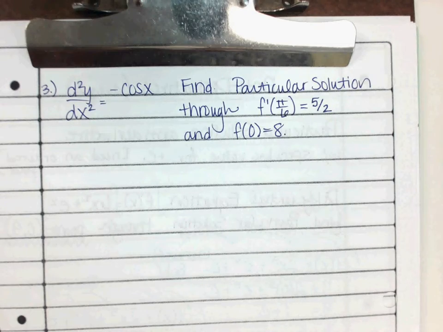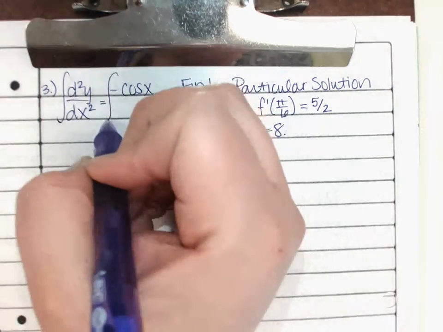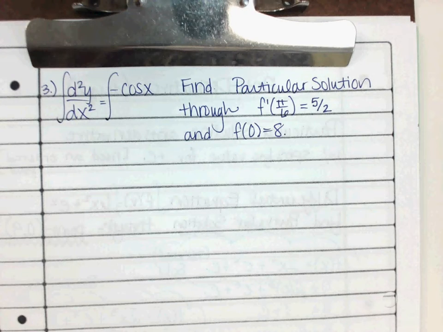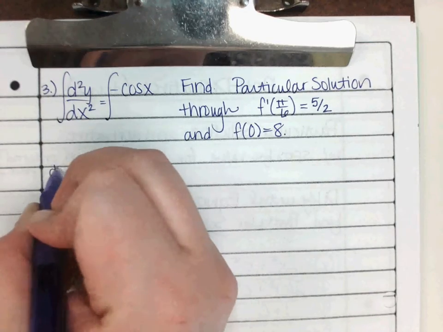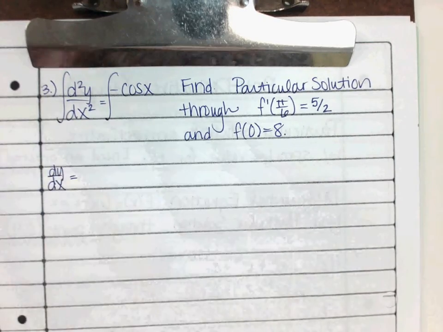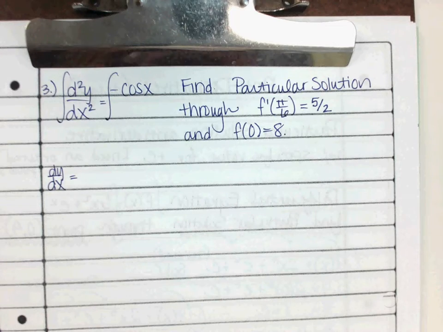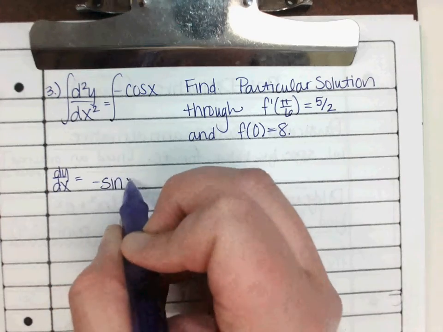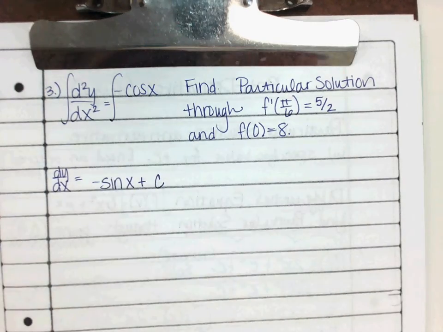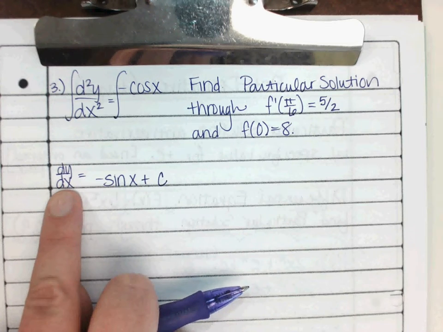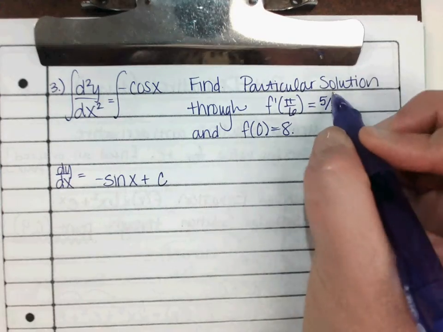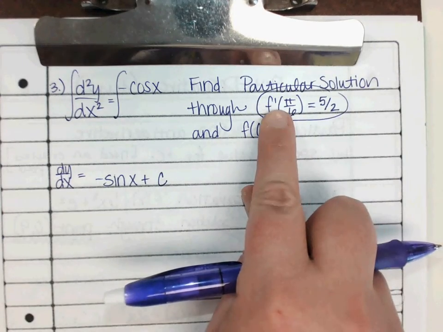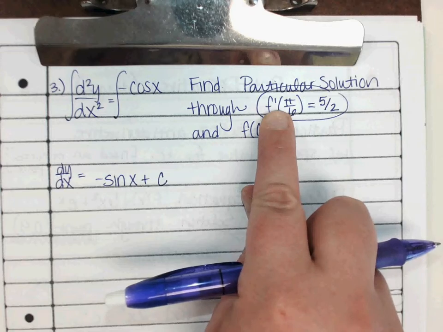So, first thing I'm going to do is integrate. What is the integral of the second derivative, d squared y/dx squared? dy/dx. What is the antiderivative of negative cosine x? Negative sine x plus c. Now, this is a first derivative, so which of the 2 ordered pairs should I use? The first one. Why? Because it has a prime, and primes go with dy/dx.